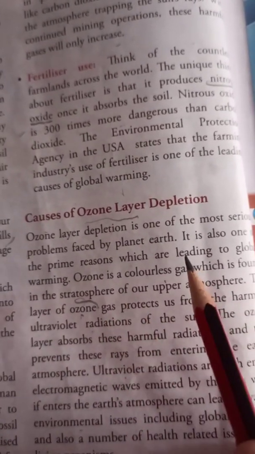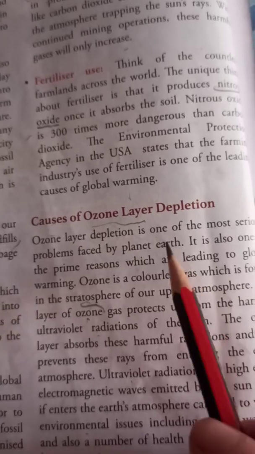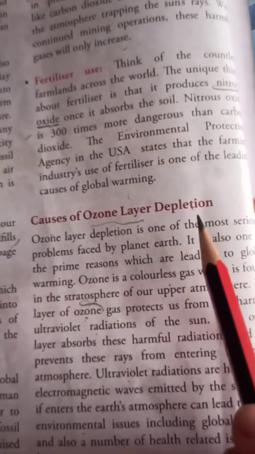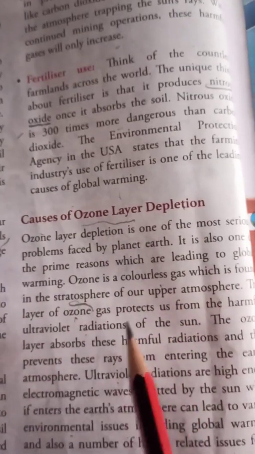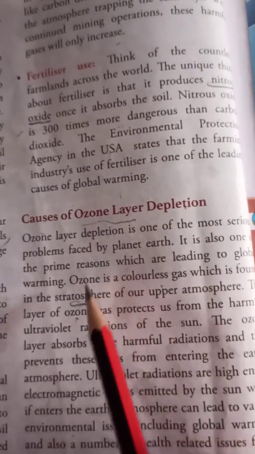Next we have causes of ozone layer depletion. What is ozone layer depletion? It's one of the serious problems faced by planet Earth, and the reason for it is global warming. So what is ozone? Ozone is a colorless gas which is found in the stratosphere of our atmosphere. And what does ozone do?